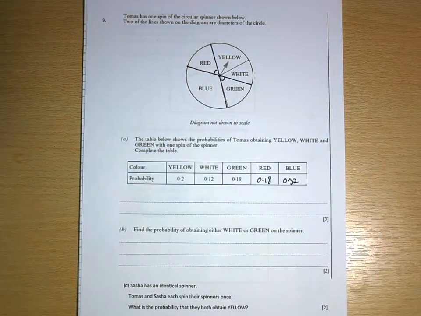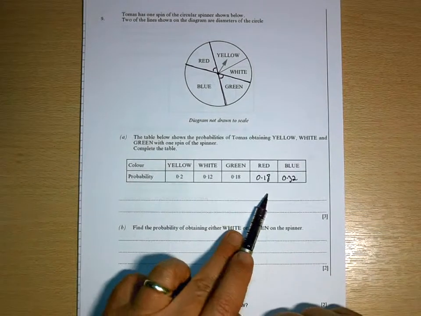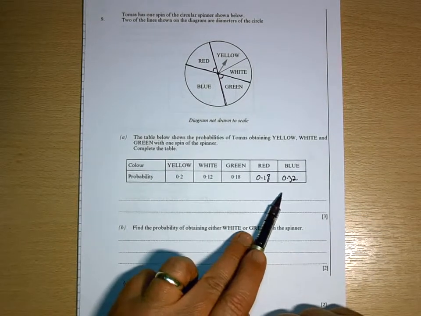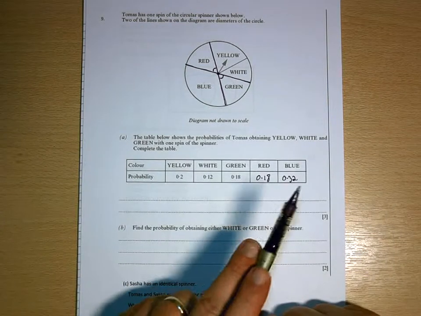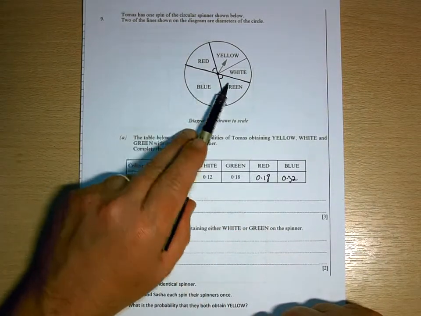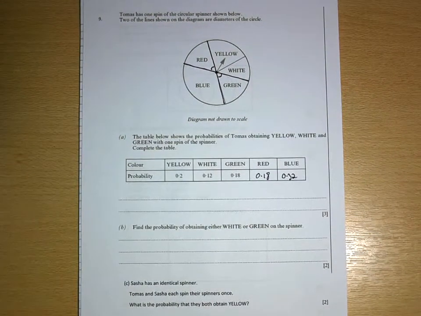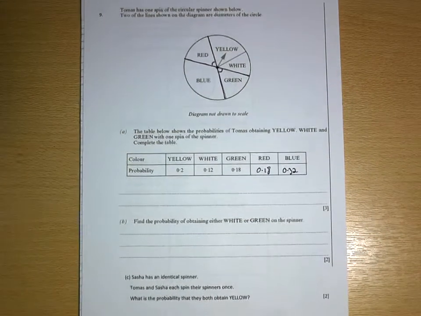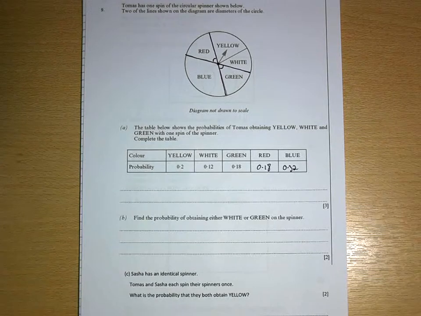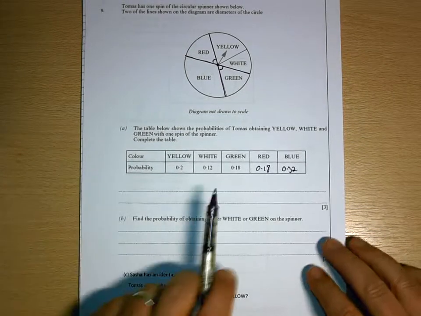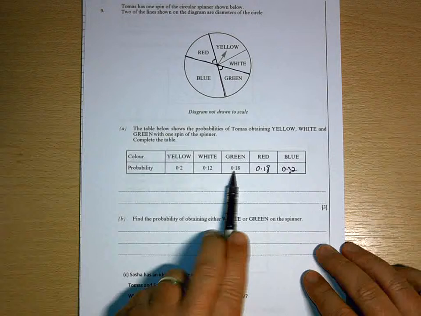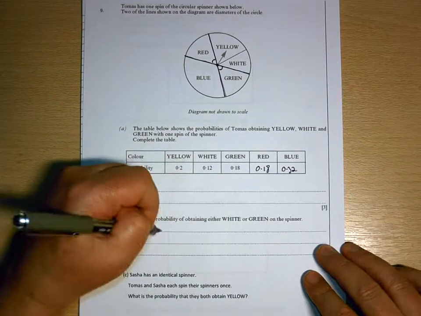So that's 0.32. Again, whatever method you want to use to take those away from 1 is up to you. The most important thing is you recognizing that red and green must have the same chance. Find the probability of obtaining either white or green on the spinner. Well, white or green, you're going to add those together.